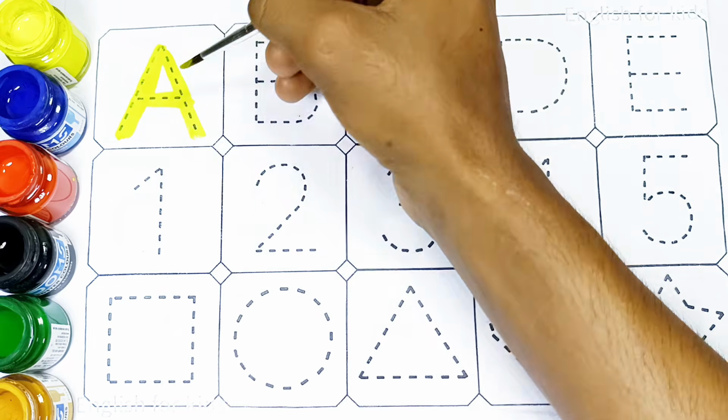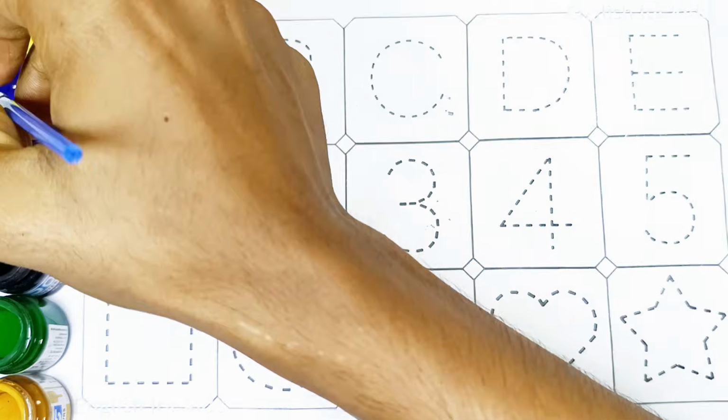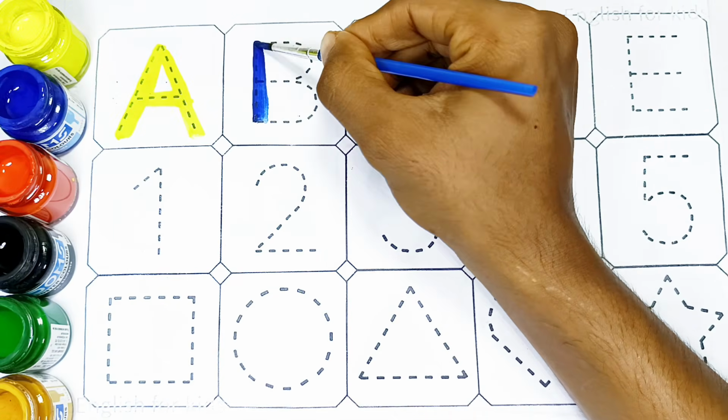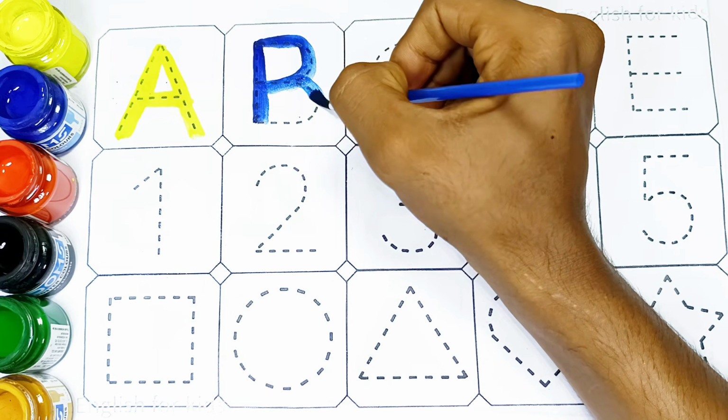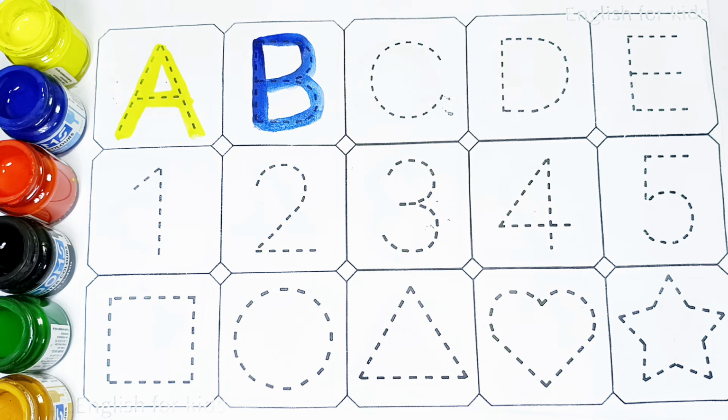A. A for apple, A for aeroplane. Kids, now you draw B and use blue color. B. B for ball, B for bat.